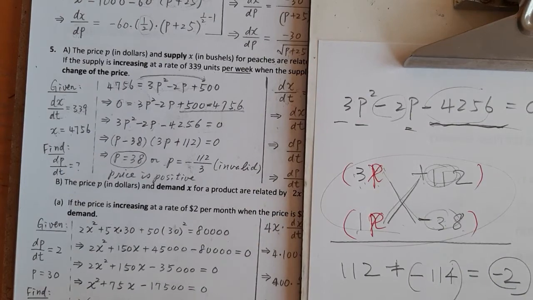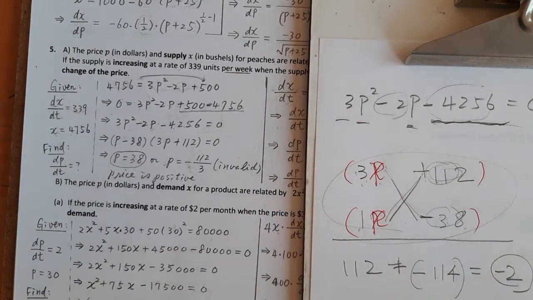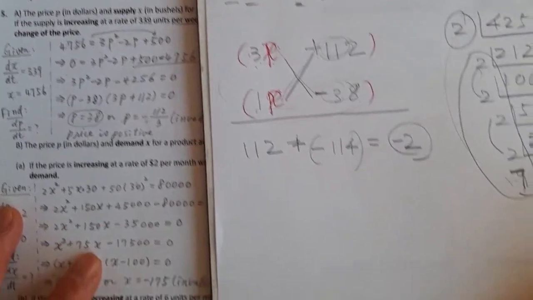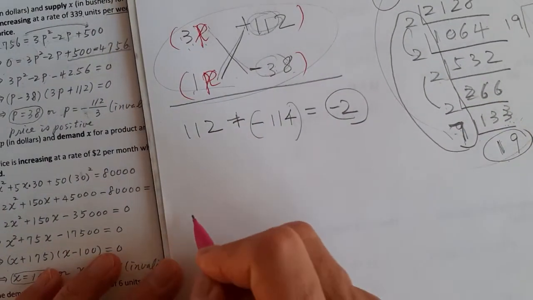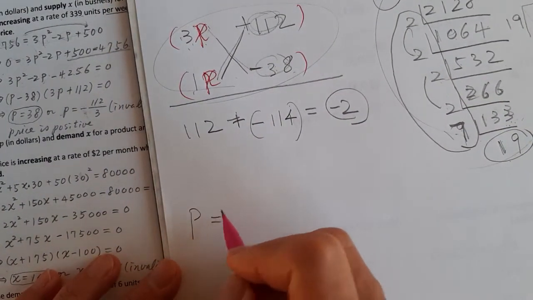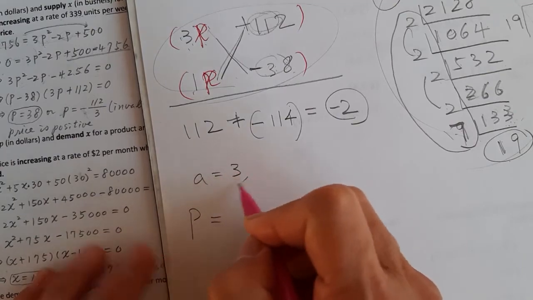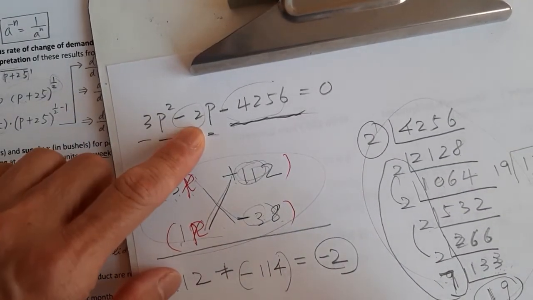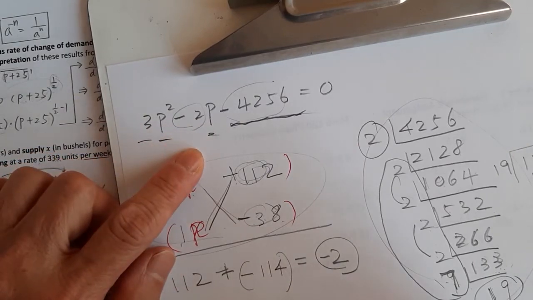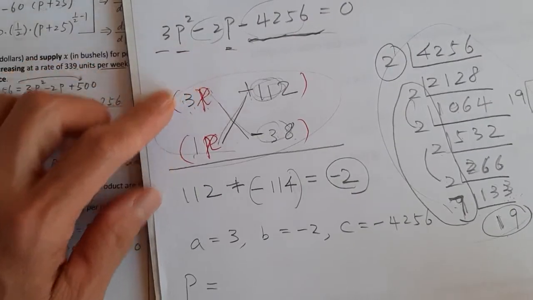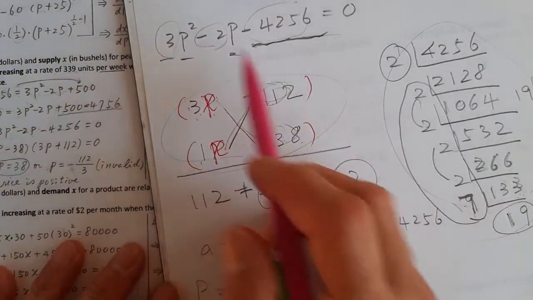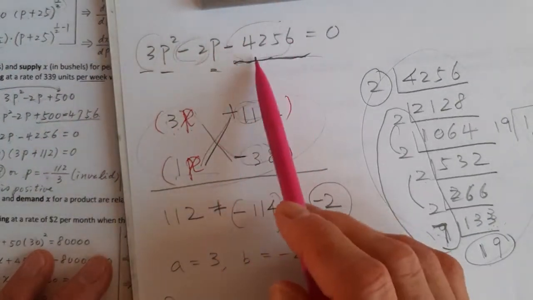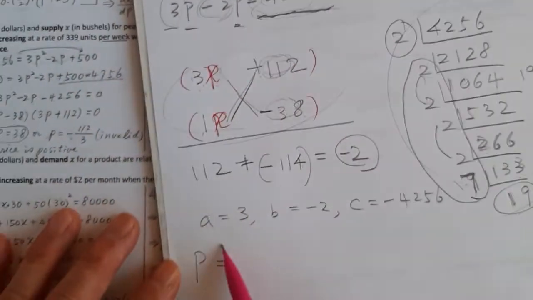Therefore, if you couldn't try this way, you can use the quadratic formula. Here a is equal to 3, b is equal to negative 2, c is equal to negative 4256.